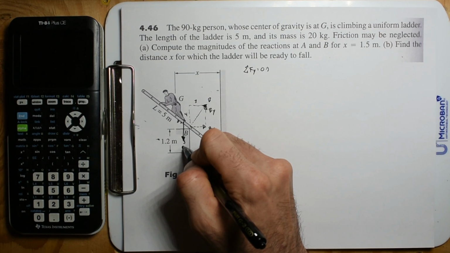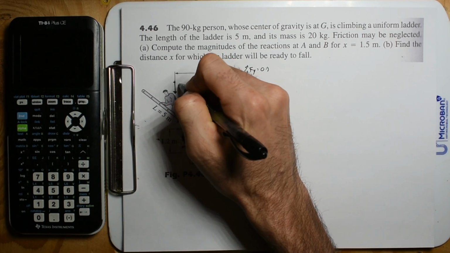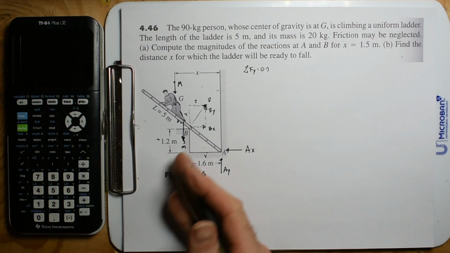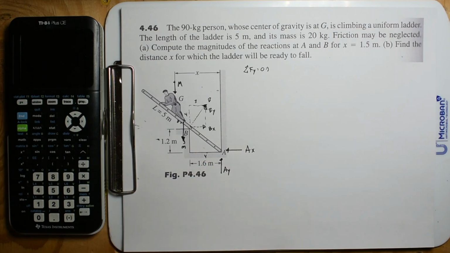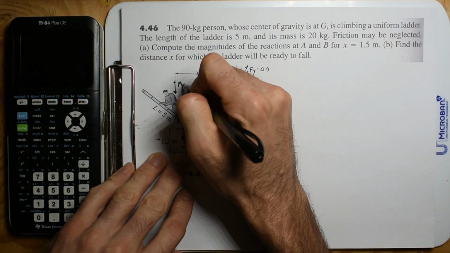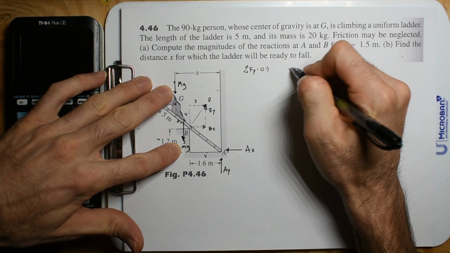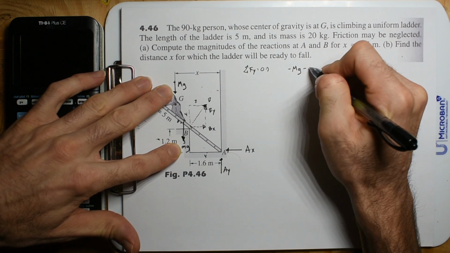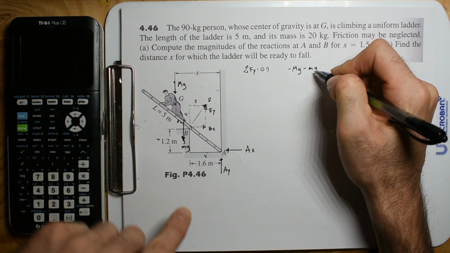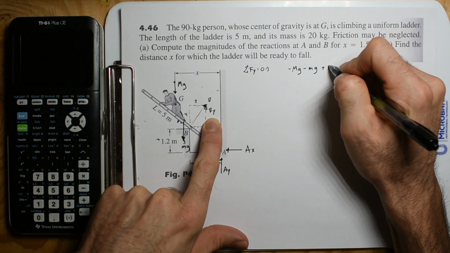Little m is the ladder, and the guy is big M. This might be a worse way to do it, but whatever. So this weight is little mg, and this is big Mg. Sum of the forces: negative Mg minus little mg, and then the upward forces are plus By.